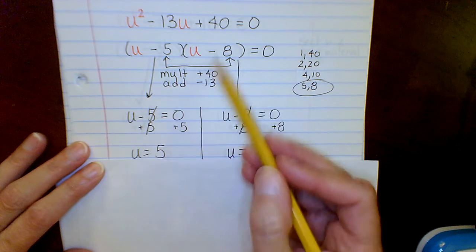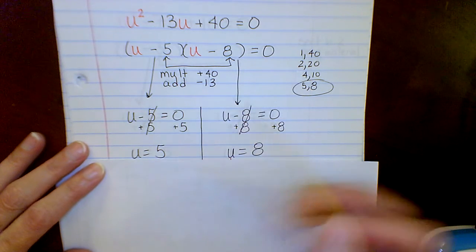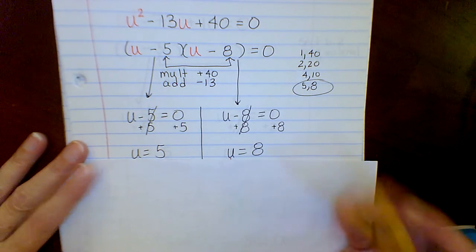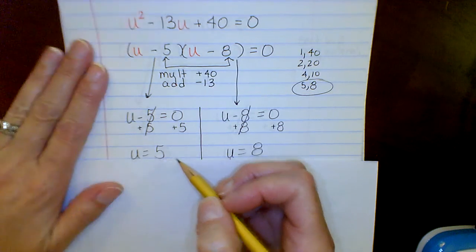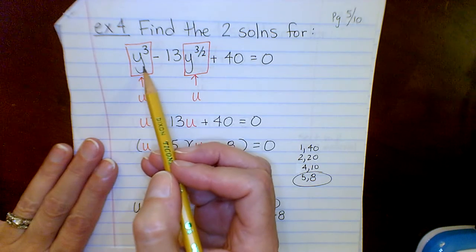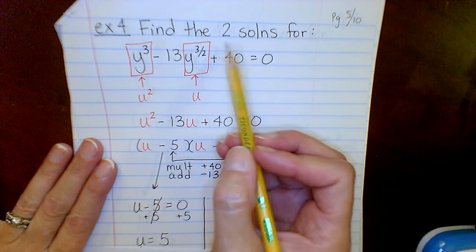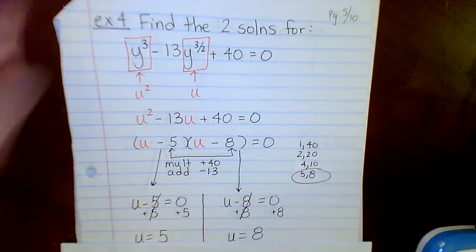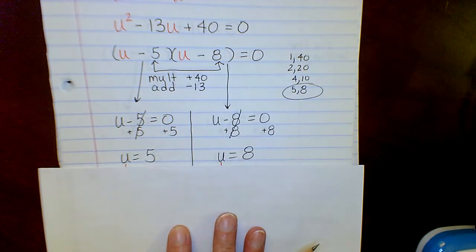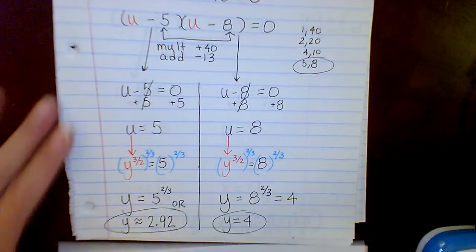All right, if we split those apart, we end up with u equals 5, u equals 8. You're not done. Don't stop there. Those are your answers for u. You're solving for y. This one was nice enough to tell you how many solutions you were going to have. Sometimes in Hawks it does that. So those are not the 2 solutions. Those are u. You have to substitute back in for y.